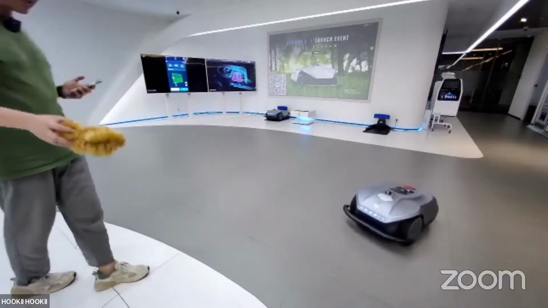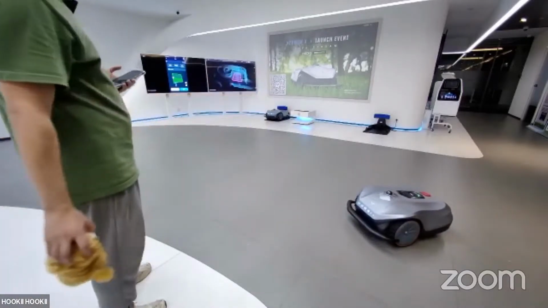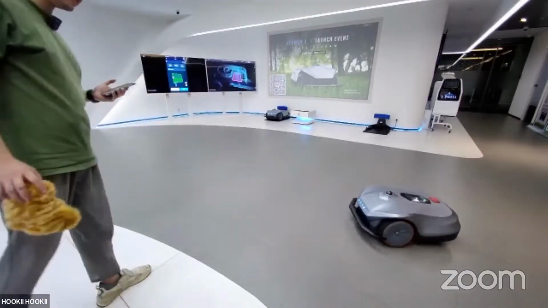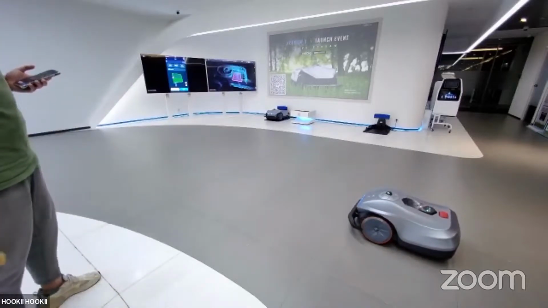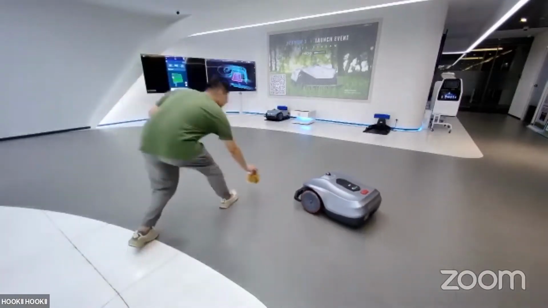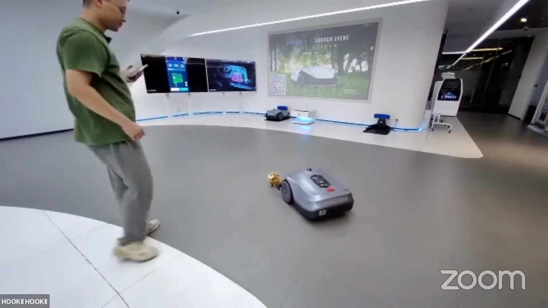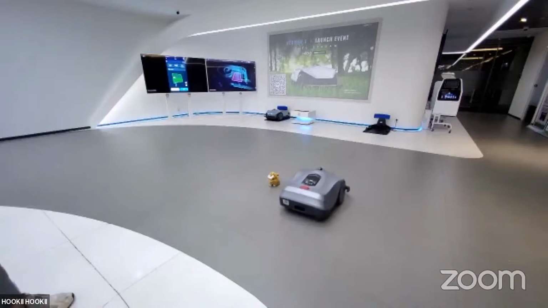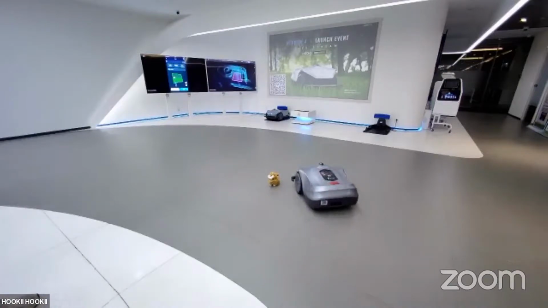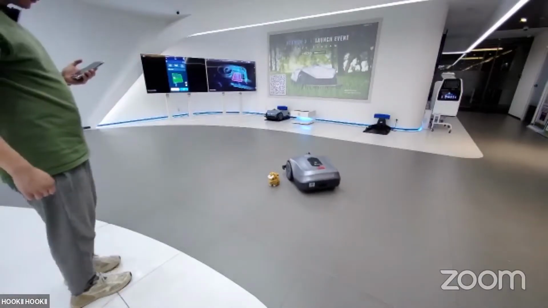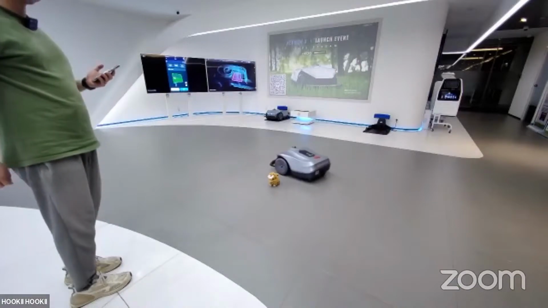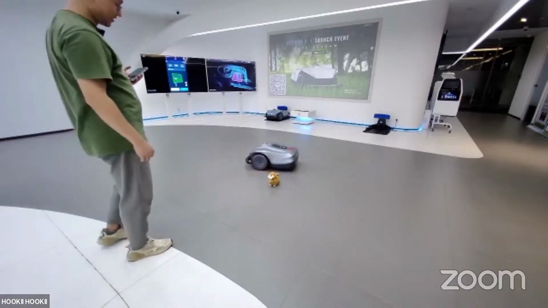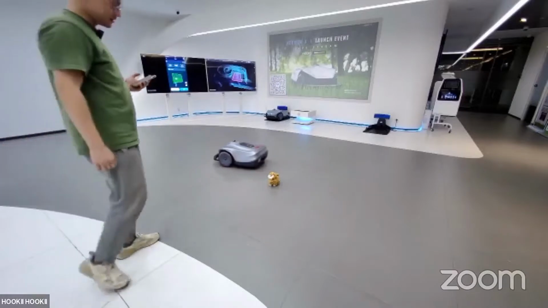I will put the cat suddenly in front of it. Let's see how it reacts. Okay, this is really, really smart, right?